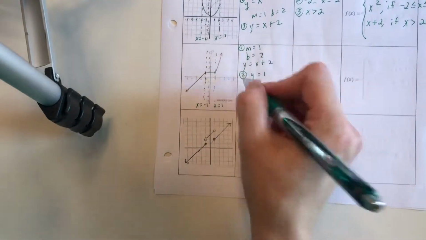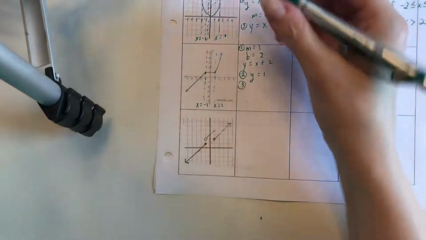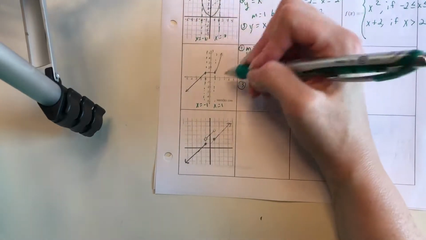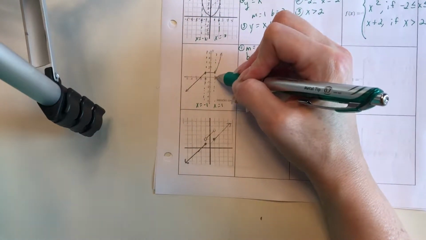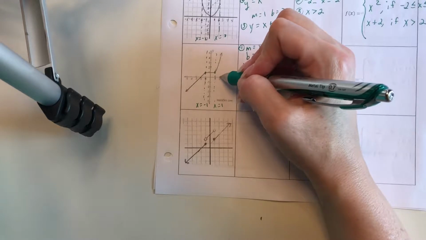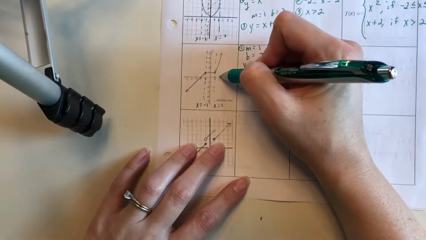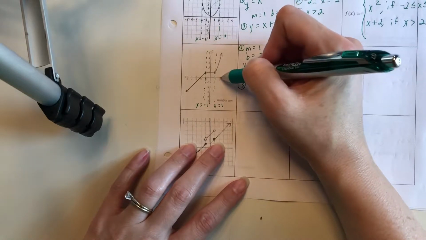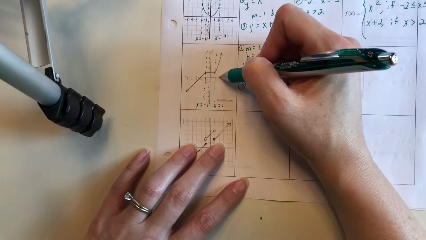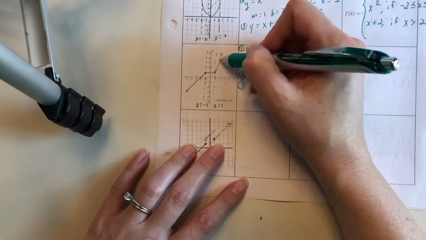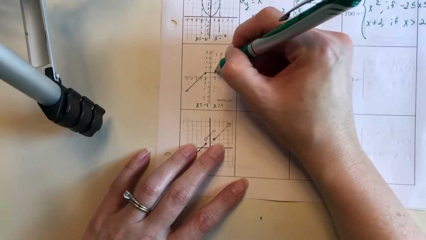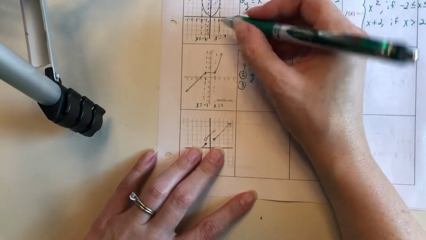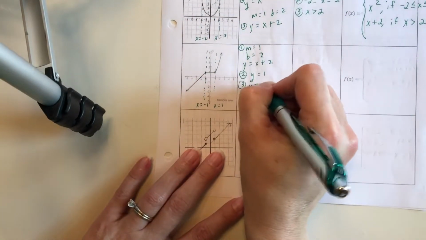For the last one, part 3, it looks like a steep line, but it also kind of looks like it might have a curve to it. So let's play with some points. If I put in 1 for x, I get 1 for y. If I put in 2 for x, I would come all the way up here, and it looks like I might be hitting it at 4. So if x is 2 and y is 4, I would get that by squaring it. So I'm looking at this as part of a parabola, which means it would be the equation y equals x squared.